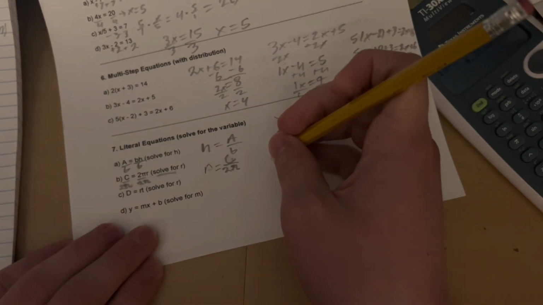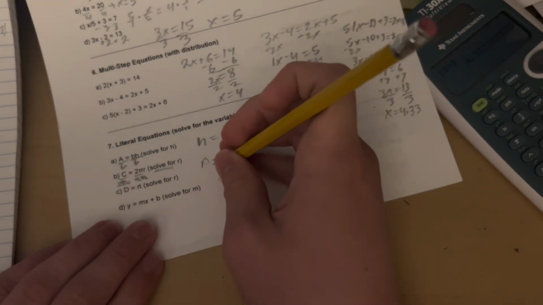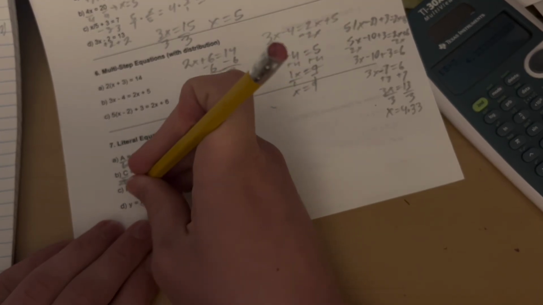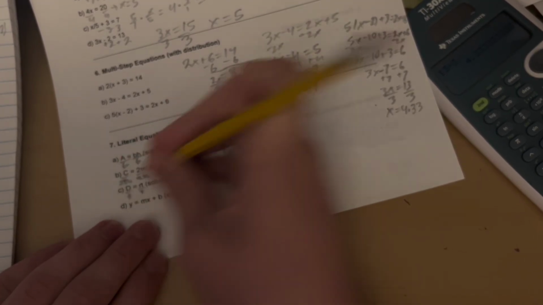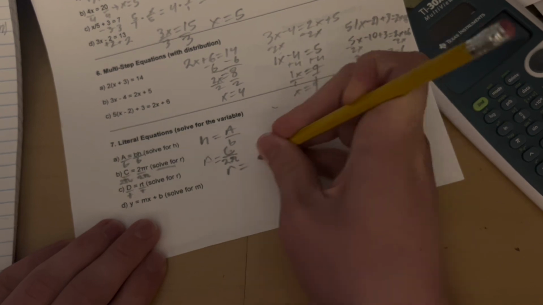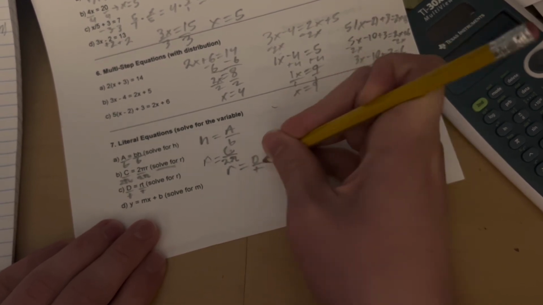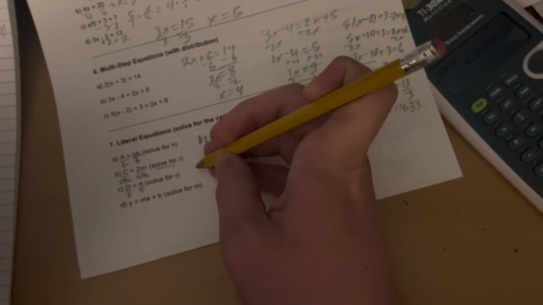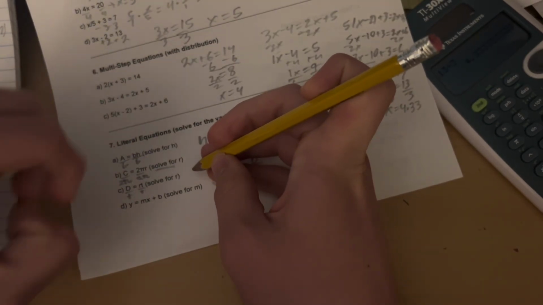Boom. If we're solving for r here, we divide by t. It gives us r equals d over t. Bam. It's that simple, guys. Once you get the hang of it, it's like boom, boom, boom.